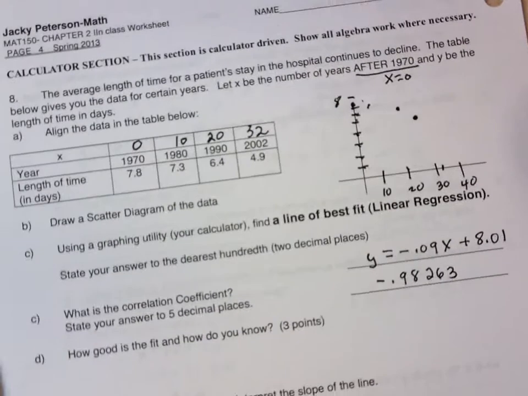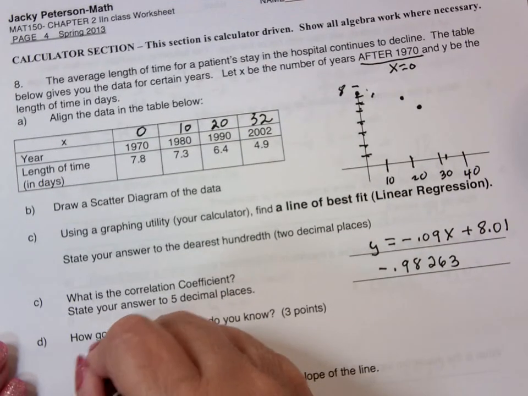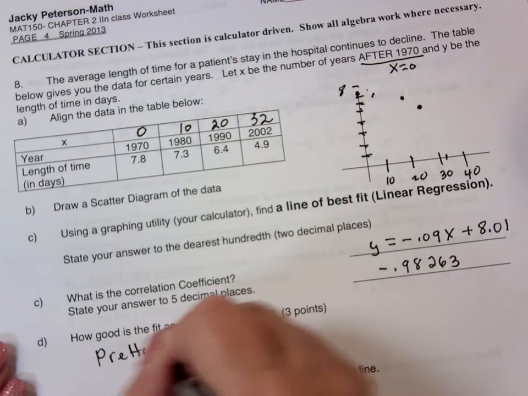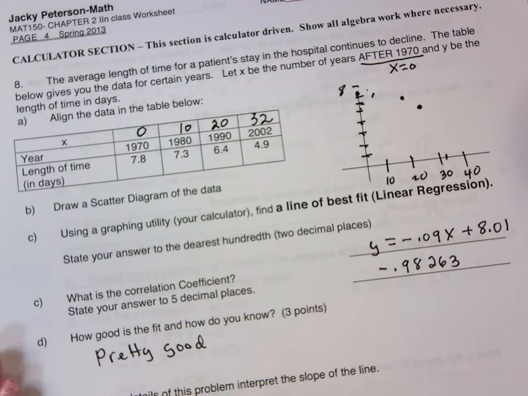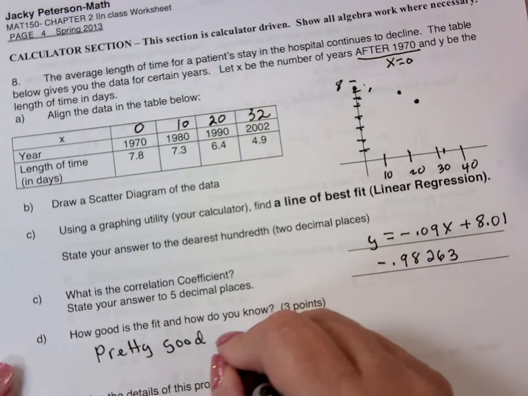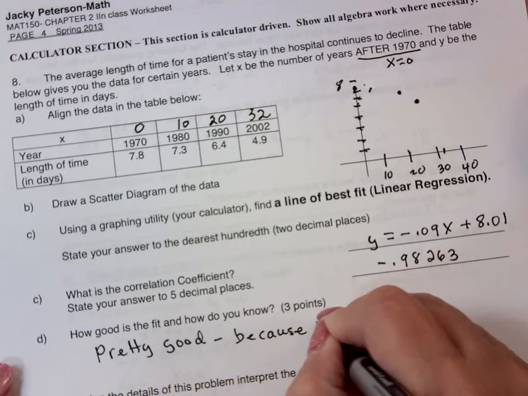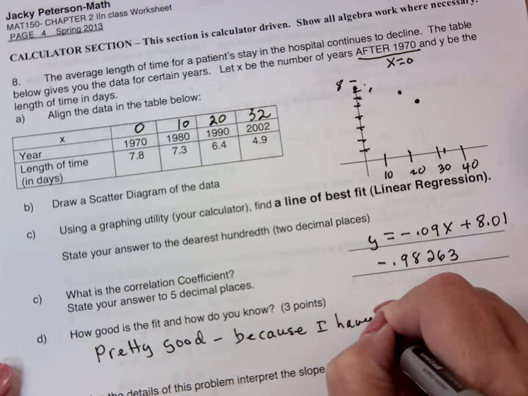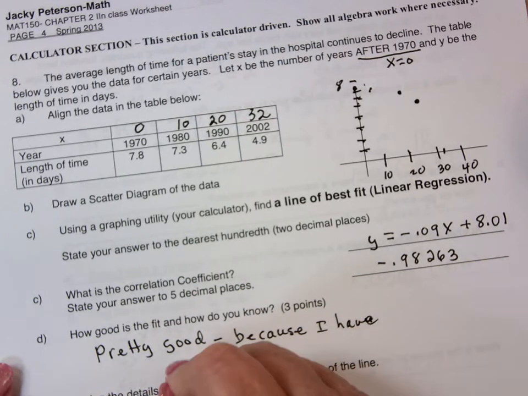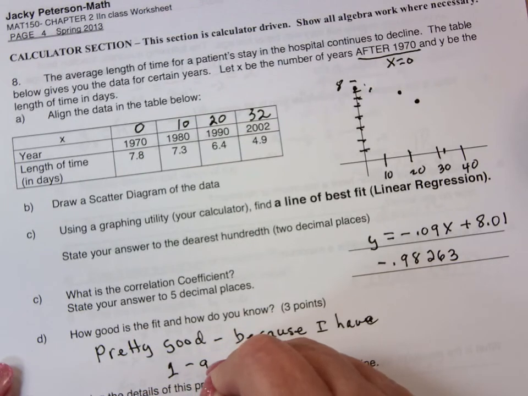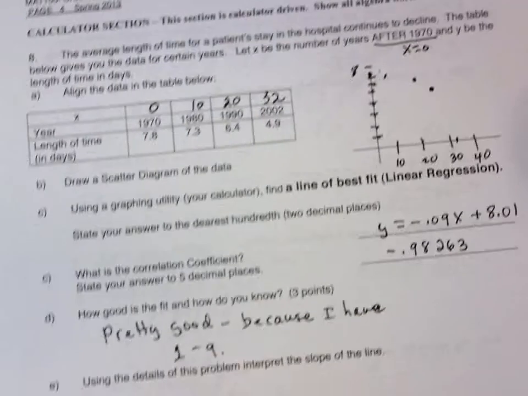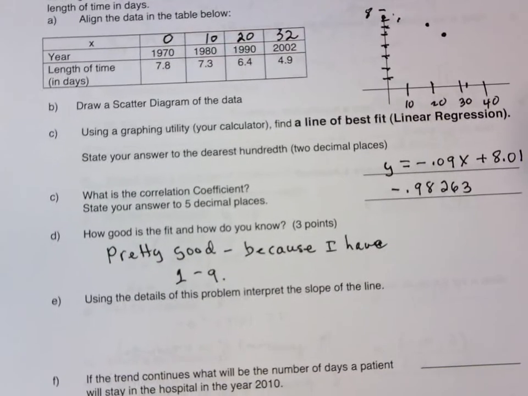And how do I know what kind of fit it is? It is pretty good. Not perfect, because remember, plus or minus 1 is a perfect fit. And this is because I have 1 9. The more 9s I have, the better the fit.